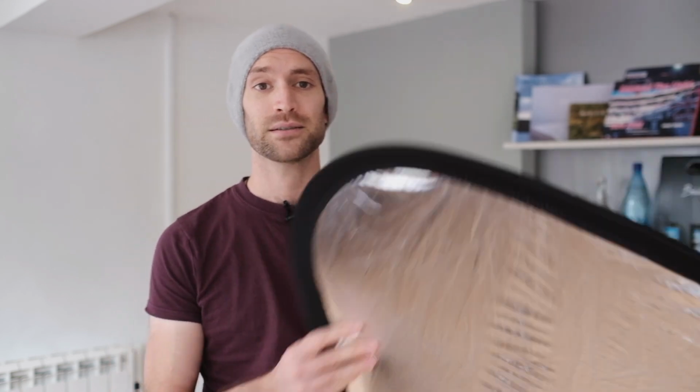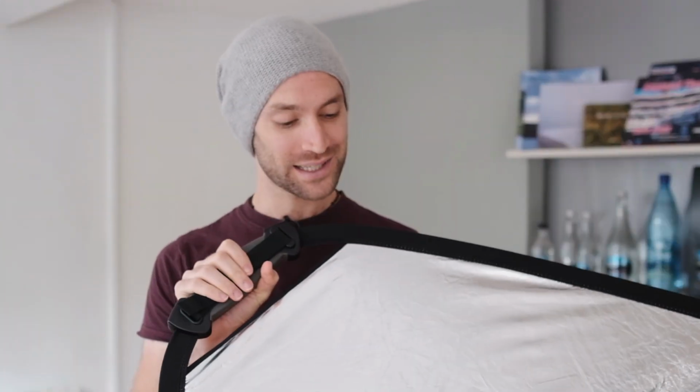Another great thing about reflectors is they come in all shapes and sizes. So we've got a very small reflector, and we've also got a very large reflector, depending on what you need. Now, most people will probably need something this size, which is nice and convenient and can make a very big difference. Okay, so this way you can actually improve the lighting and the shadows.